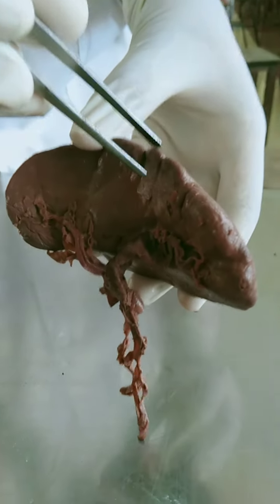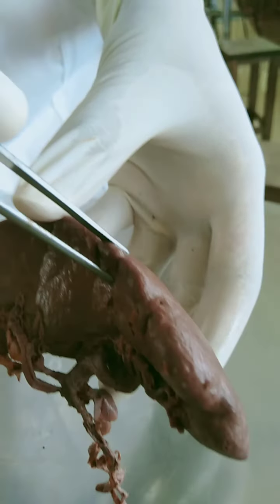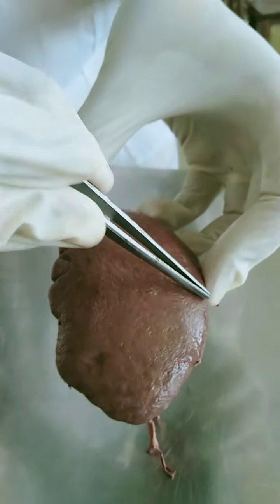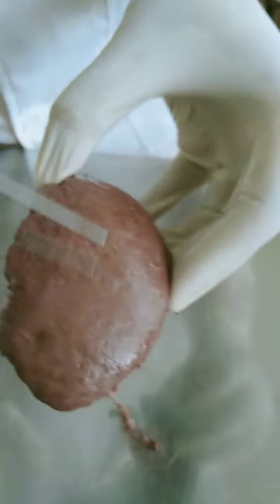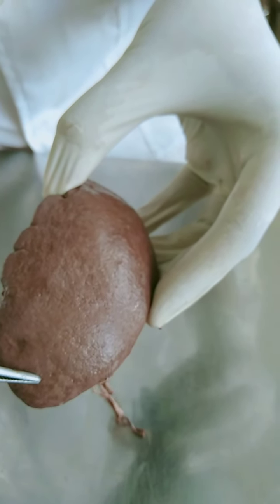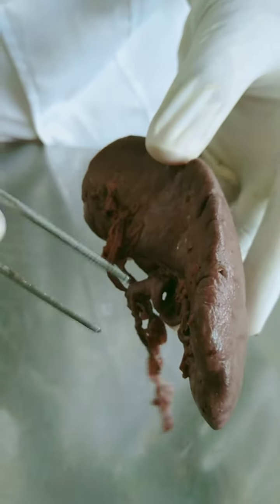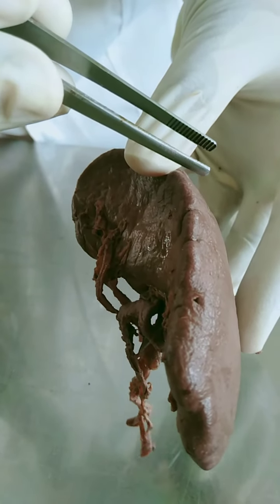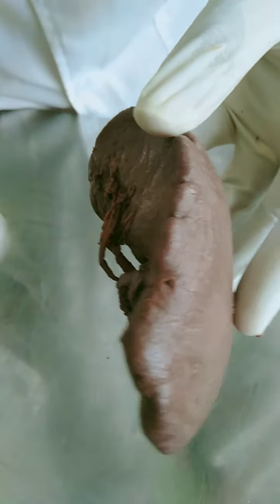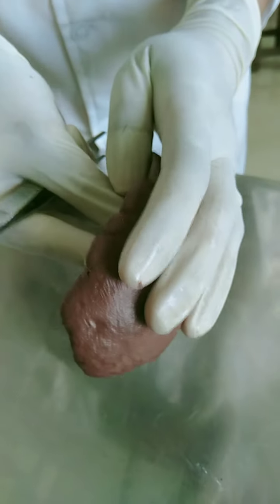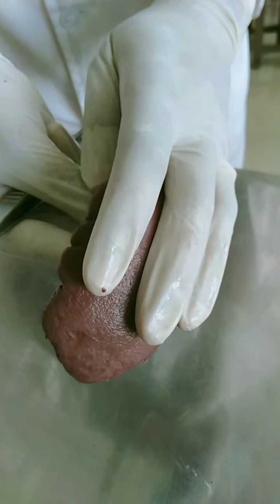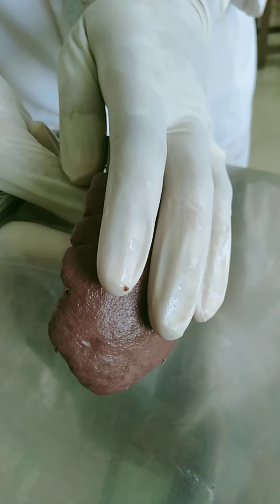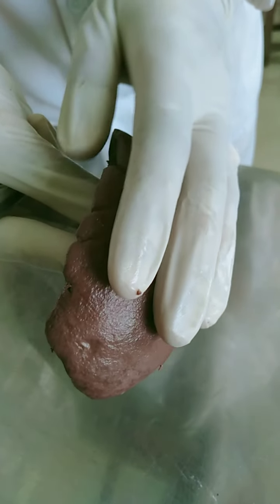What are they? It is 1 inch thick, 3 inches broad, 5 inches long, and it weighs 7 ounces. So, 1, 3, 5 and 7, all these are odd numbers. That is the Harris dictum of odd numbers. Then it lies against the 9th, 10th and 11th left ribs, and the long axis corresponds to the left 10th rib.